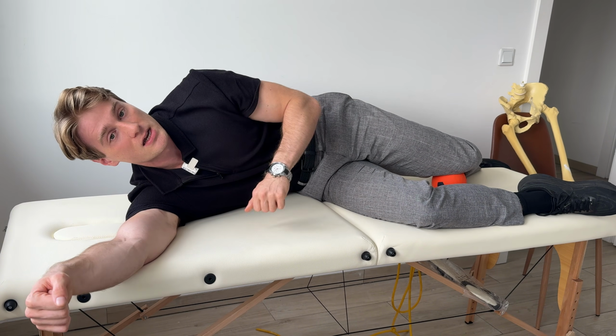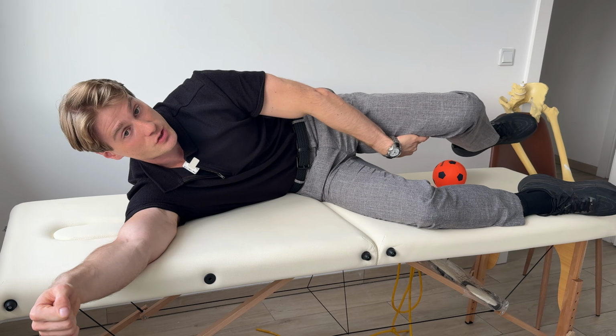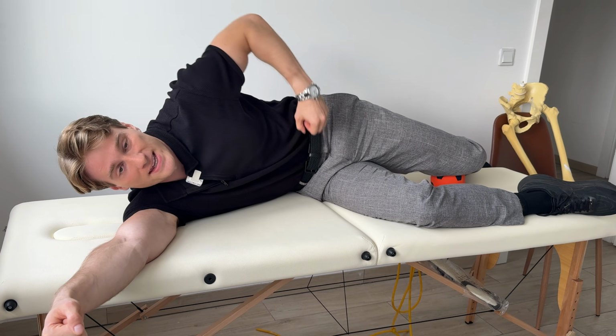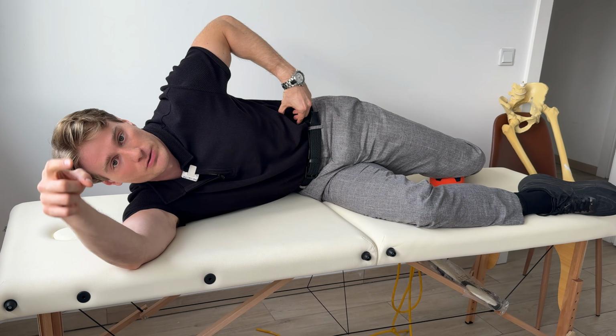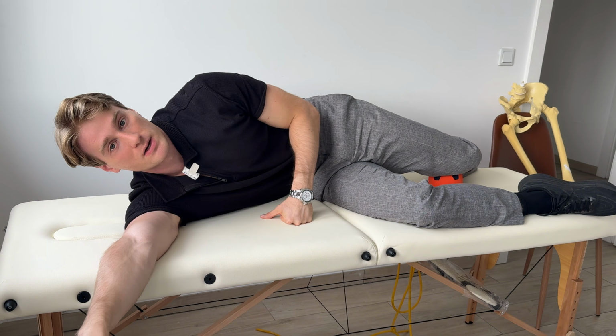So at the end of the day, you will feel left inner hamstring and right outer buttock, and a little bit of the stretch on the left side of your body, if everything is being done properly.